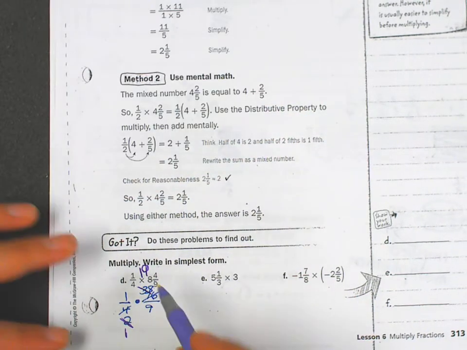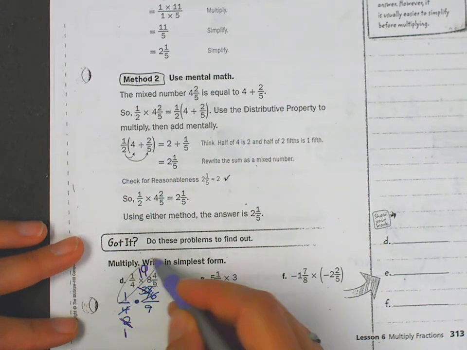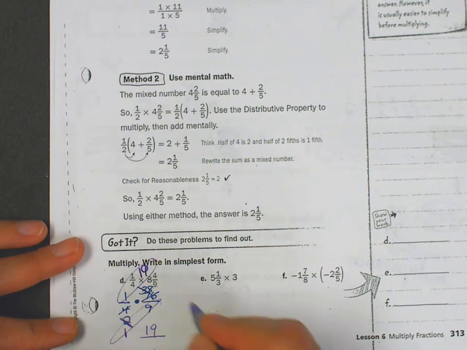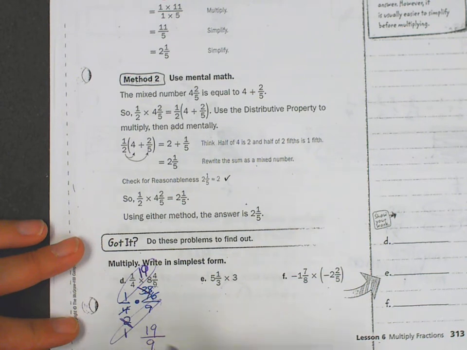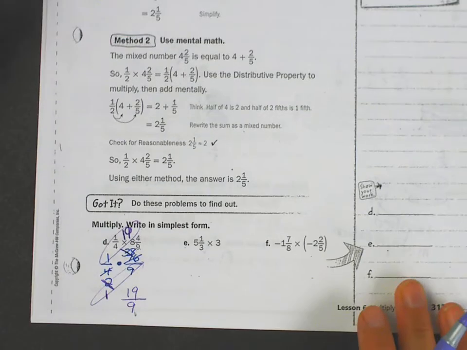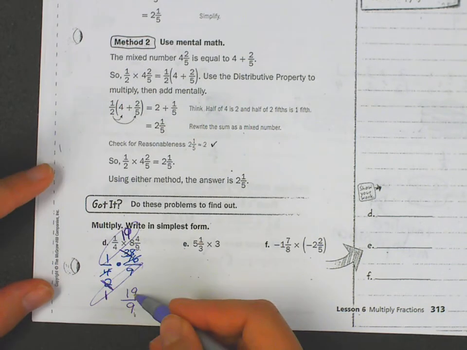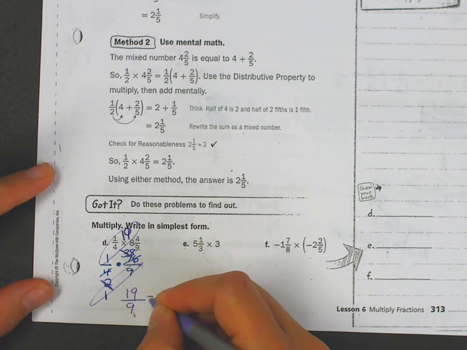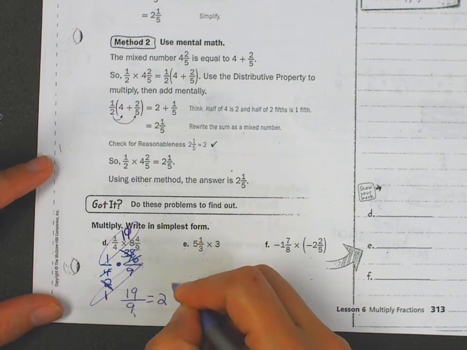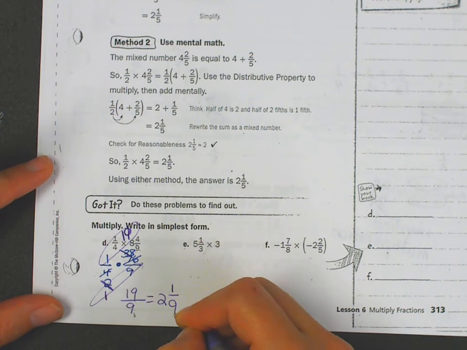So now I can see what's left because it's not crossed off. I have 1 times the 19, and I have 1 times 9. I like to circle it so I can see what I'm doing. Now in middle school it's mixed numbers. We've got to do mixed numbers. 9 goes into 19 2 whole times. 9 times 2 is 18. That will leave me with 19 minus 18, which is 1, and we rewrite the denominator.